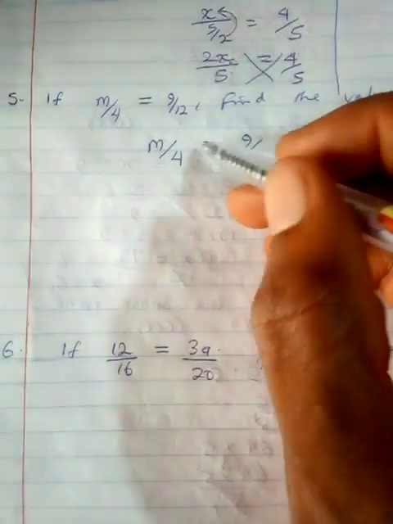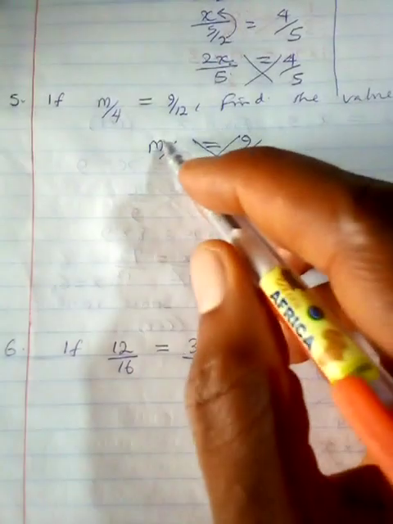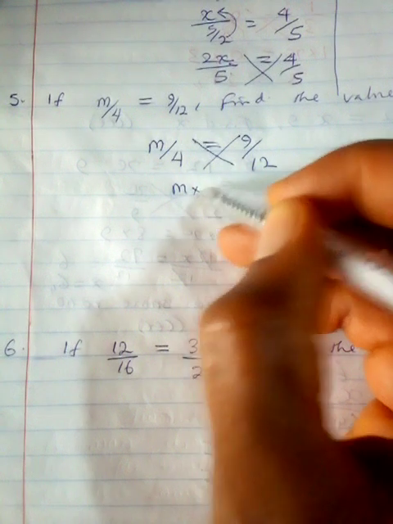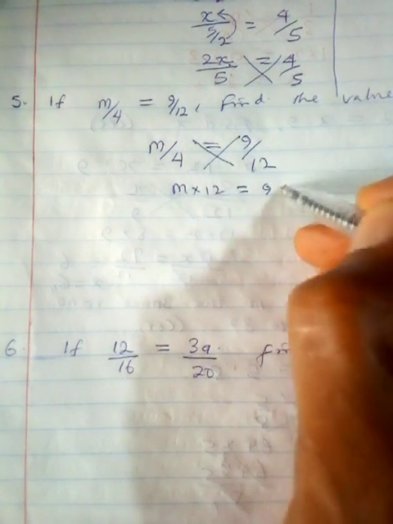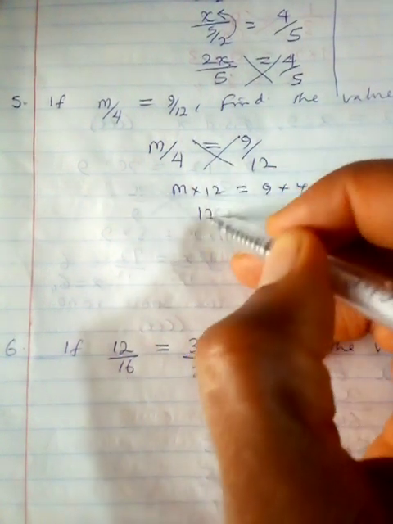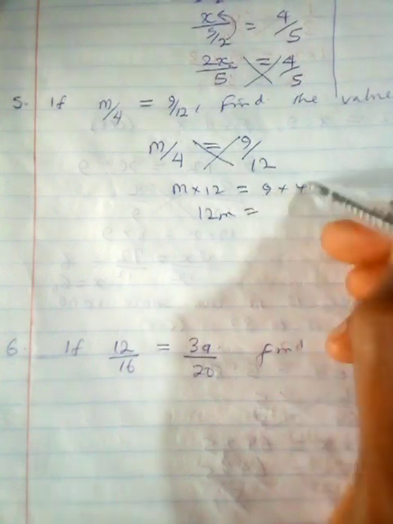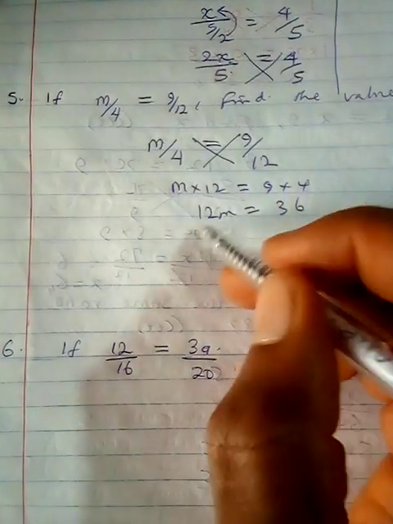So what you do here, we cross multiply as usual. That's going to be m times 12. So we are going to have m times 12 is equal to 9 times 4. M times 12 will give us 12m is equal to 9 times 4, to give us what? 36. So how to get your m now?